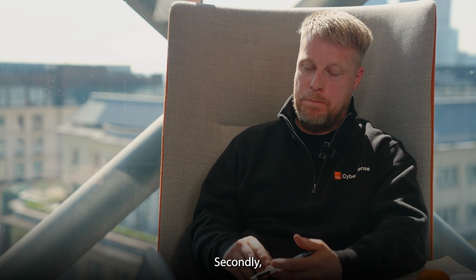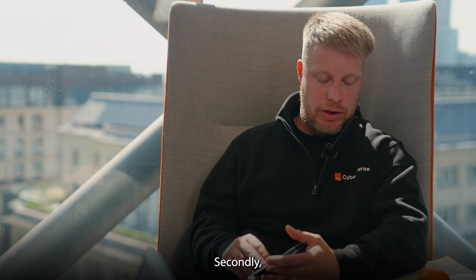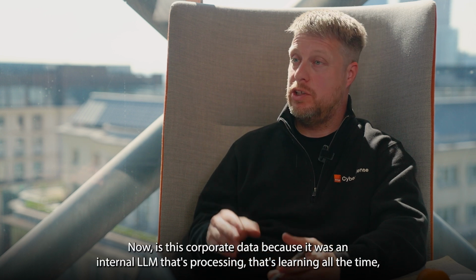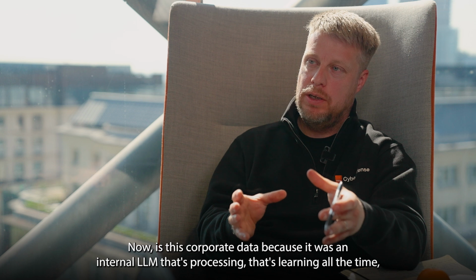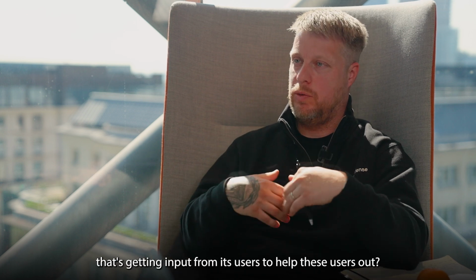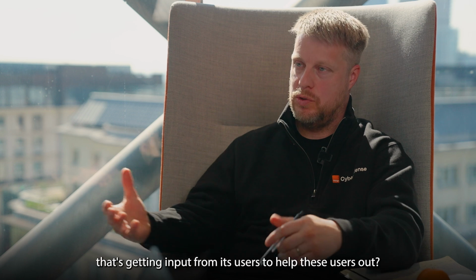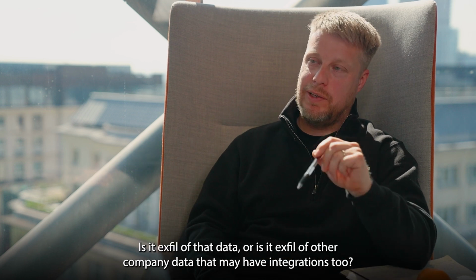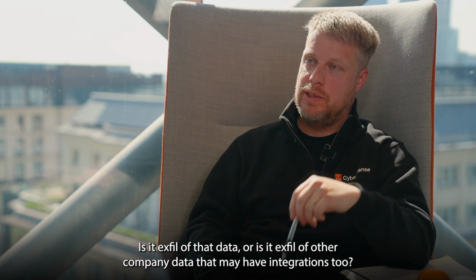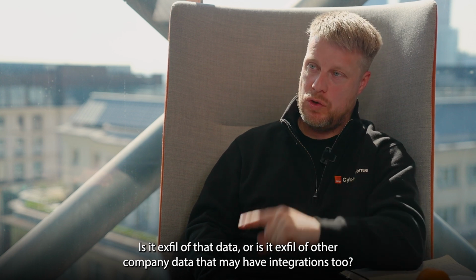Secondly, the letter talks about their exfil of data. Now, is this corporate data because it was an internal LLM that's processing, that's learning all the time, that's getting input from its users to help these users out? Is it exfil of that data, or is it exfil of other company data that may have integrations too?